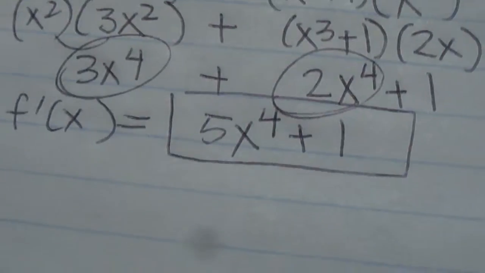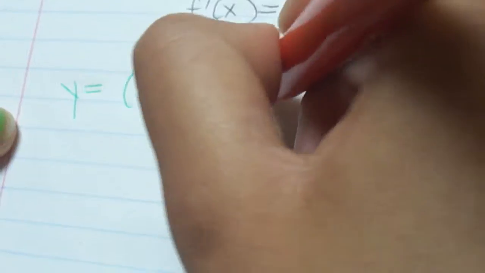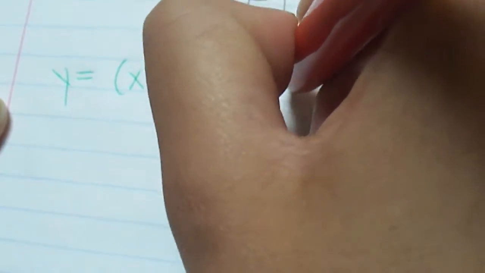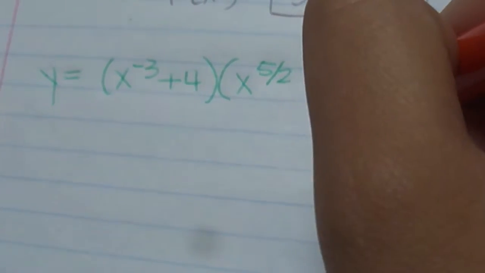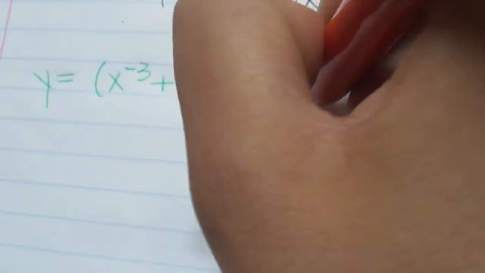Another example of the product rule is y equals x to the negative 3rd power plus 4 times x to the 5/2 plus 1.